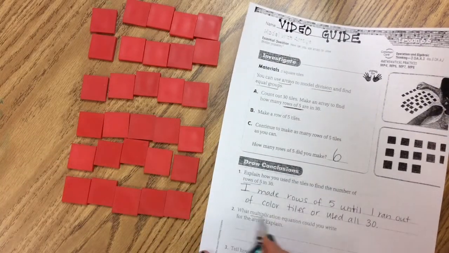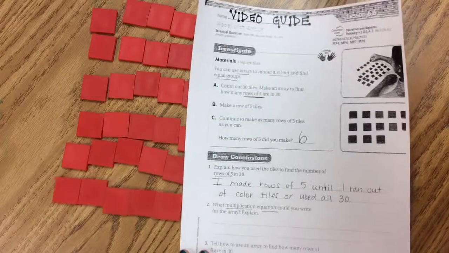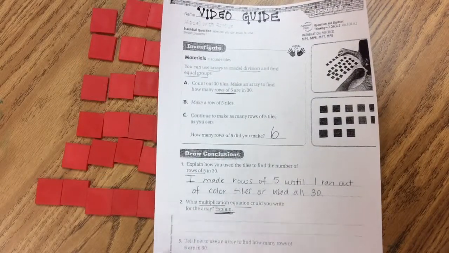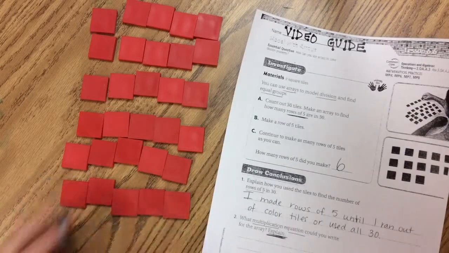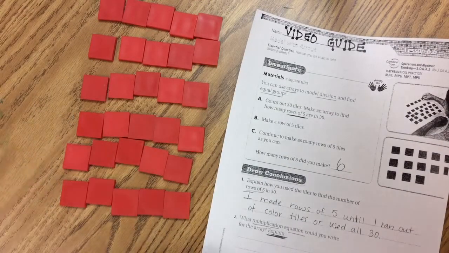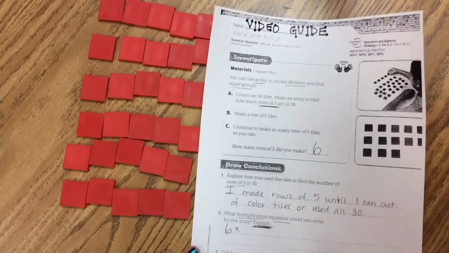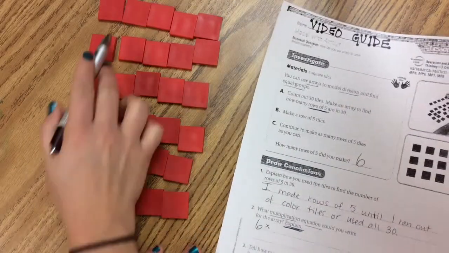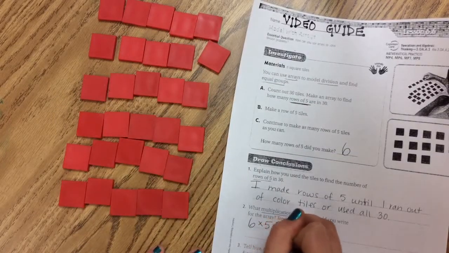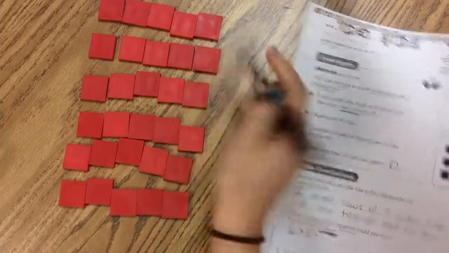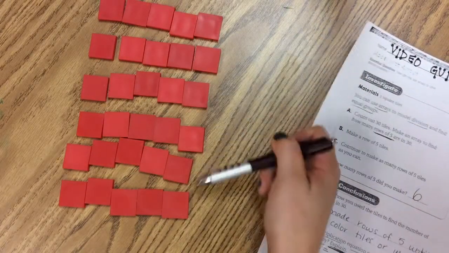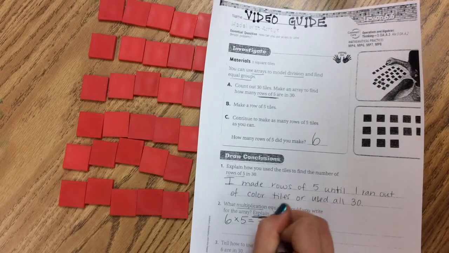What multiplication equation could you write for the array and explain? Alright, well, let's see here. How many rows do we have? 6. So 6 times. How many we have in each row? 5. And that equals, well, let me do a count by. I can do a count by of 5. So we've got 5, 10, 15, 20, 25, 30. It's going to equal 30.